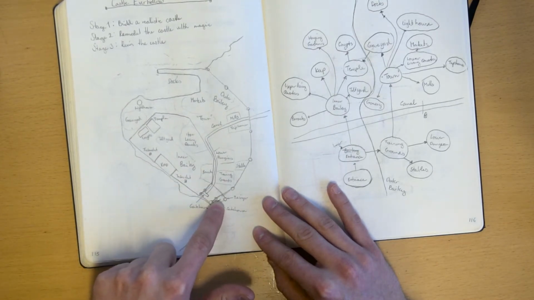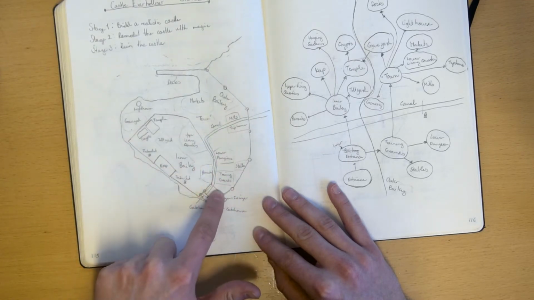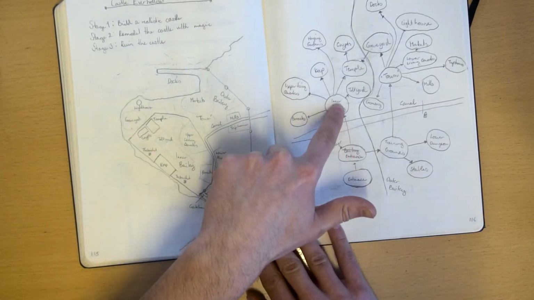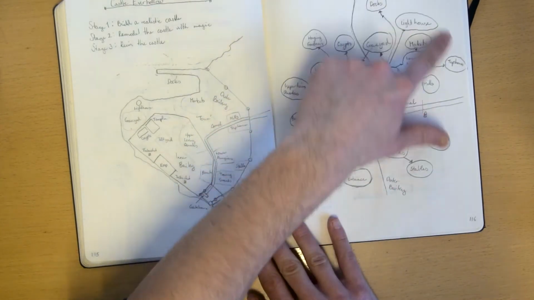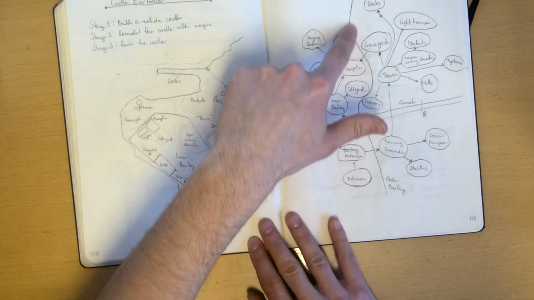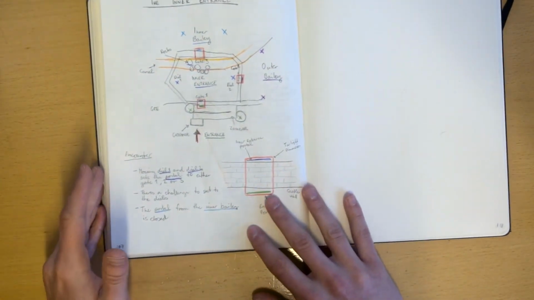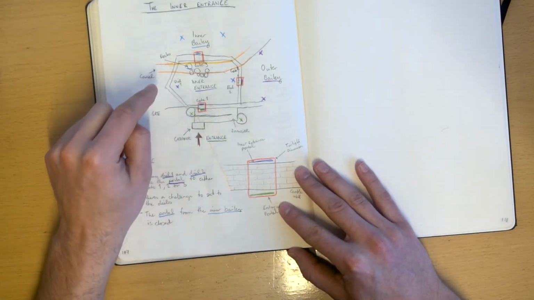So you enter into the entrance right here. This is the inner entrance, and then you can enter into the outer bailey or into the inner bailey right here. And this is where we are at here. You can either enter into the inner bailey or the outer bailey, which I drew here. Okay, so yeah, a lot about portals right here.